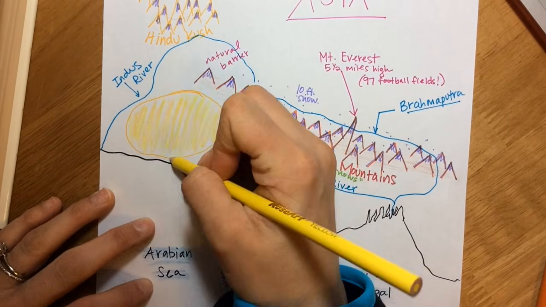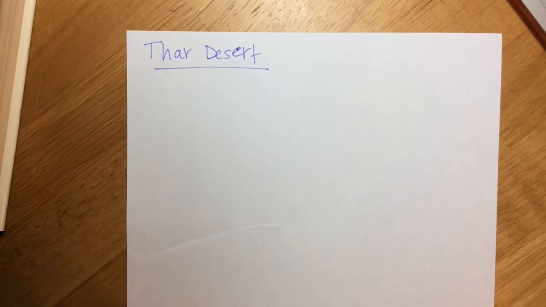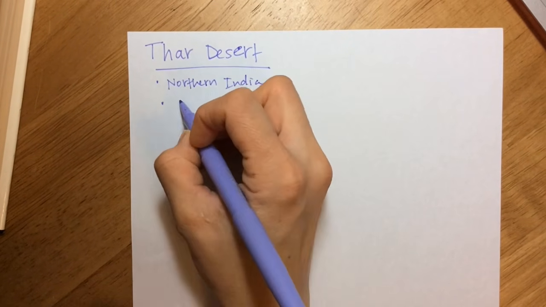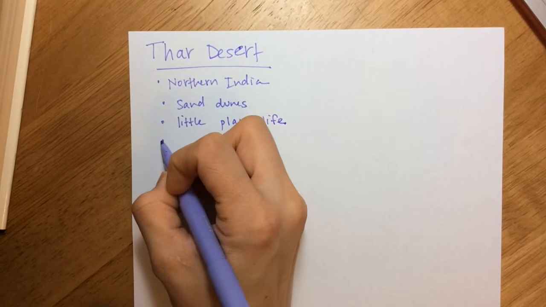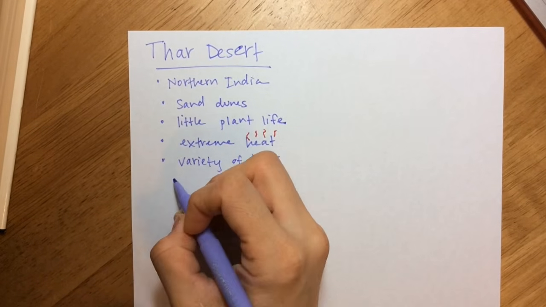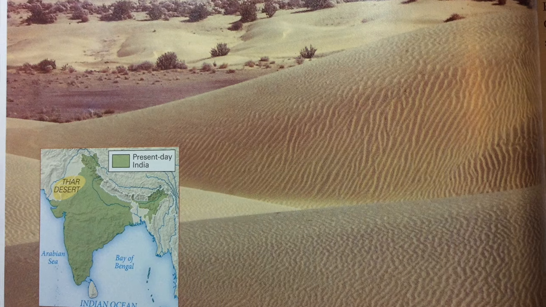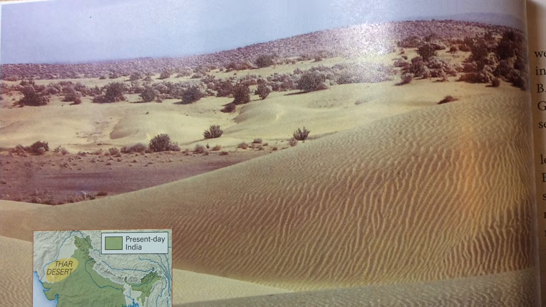And finally, we have the Thar Desert. It's located in northern India and has huge sand dunes, little plant life, and extreme heat. Dust storms are common. Animals such as lizards, snakes, and gazelles, and a variety of birds live here.